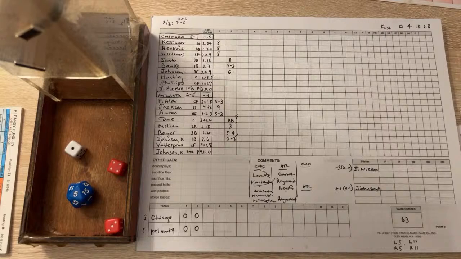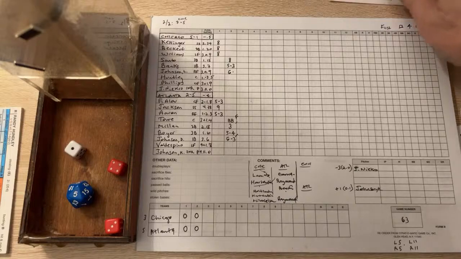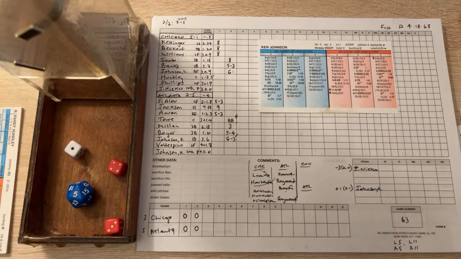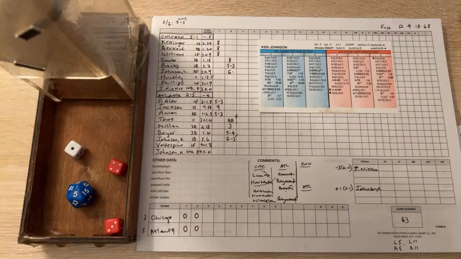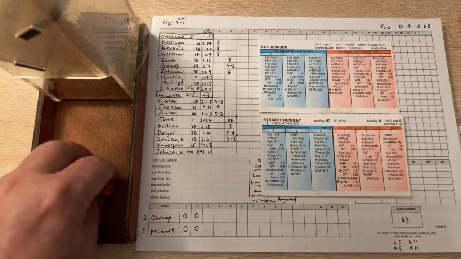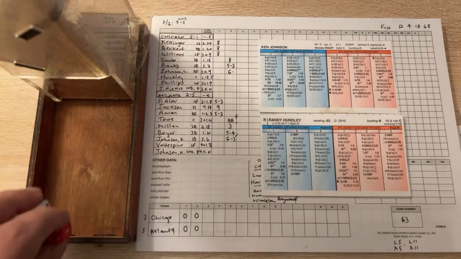So we are continuing this ball game. And Ken Johnson, we pull up Ken Johnson here. You want to be careful not to have the wrong pitcher. So here's Randy Hundley leading it off. Johnson has retired the first 6 batters in this ball game.